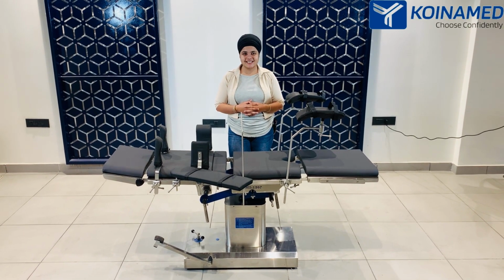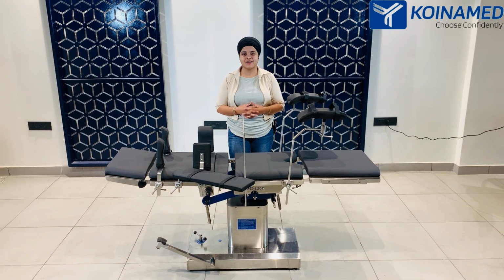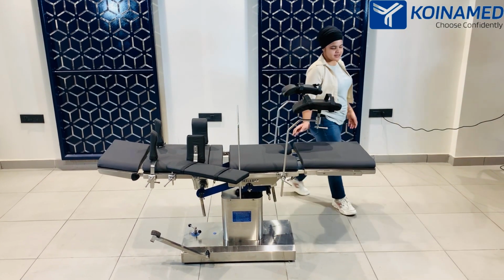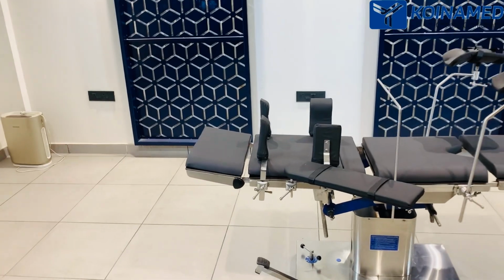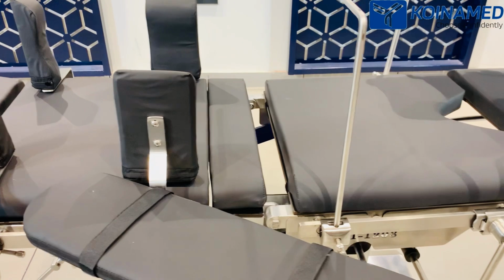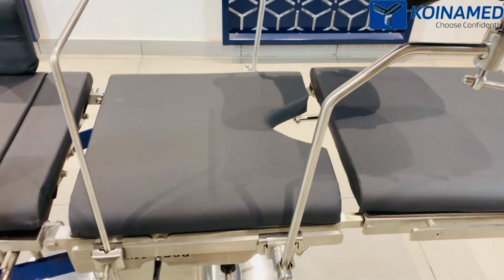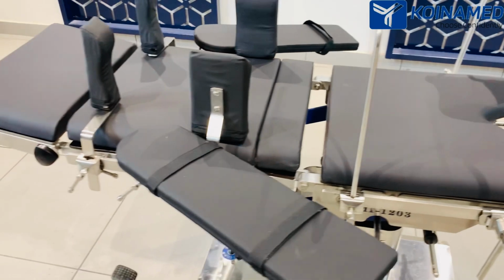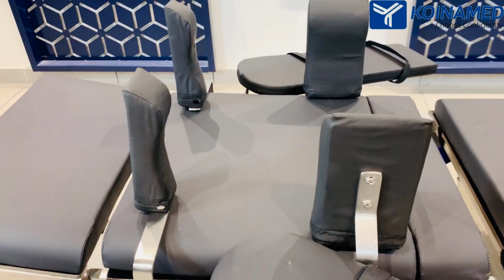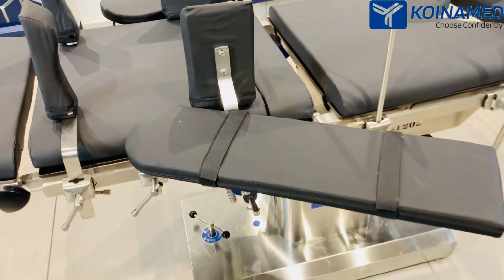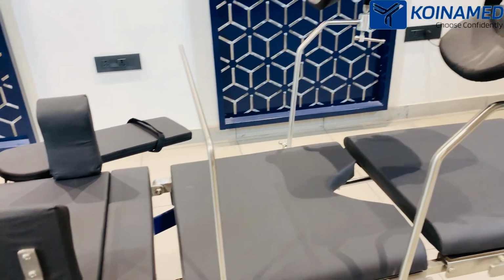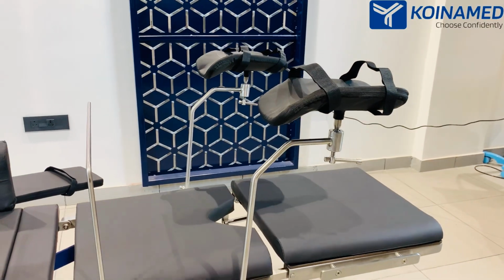This is Himanshi Sethi, going to present to you our hydraulic operation table, that is 1203. You can have a look at this table. This table has a 5-section top, that is head section, back section, kidney bridge, pelvic section with the perineal cut, and the leg section. The standard accessories you will get are shoulder support, side support, a pair of armrests, anesthesia screen, and a pair of lithotomy crutches.